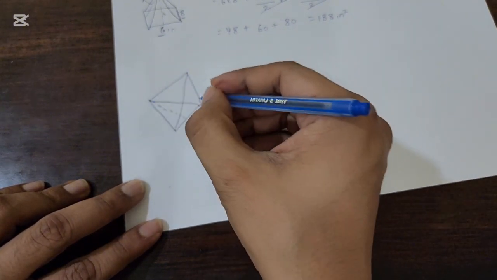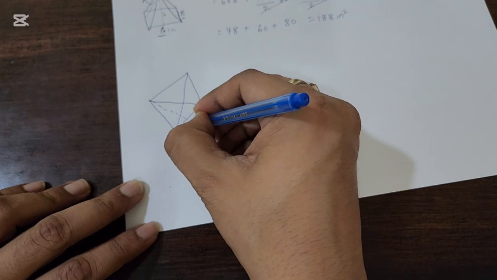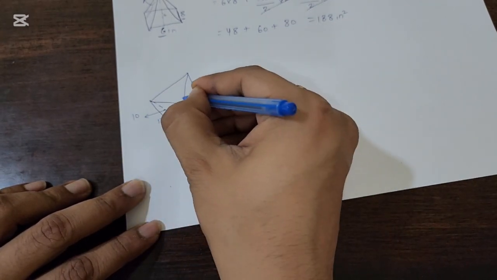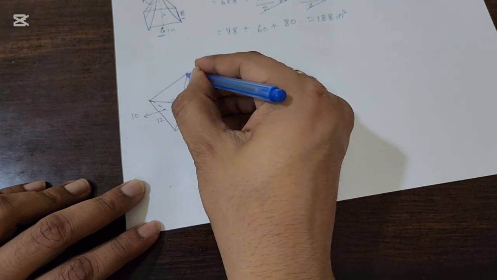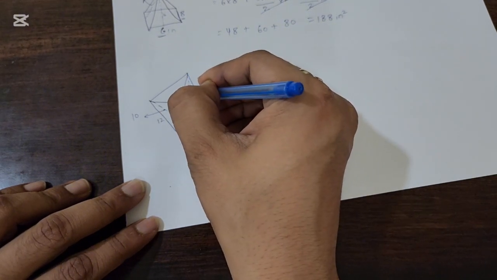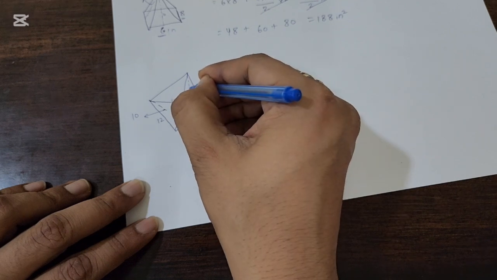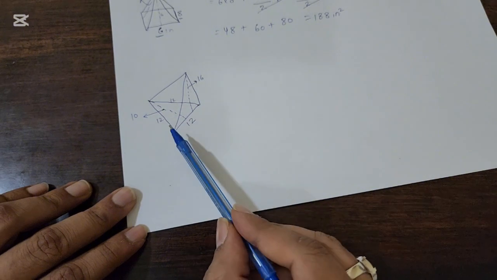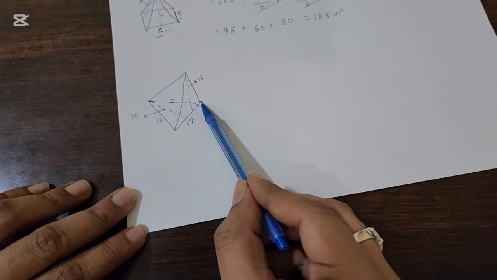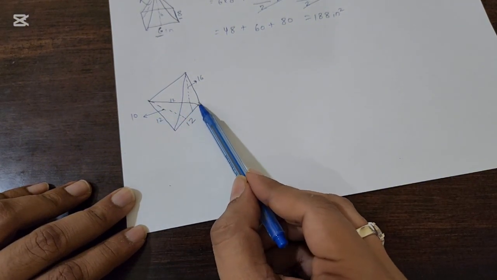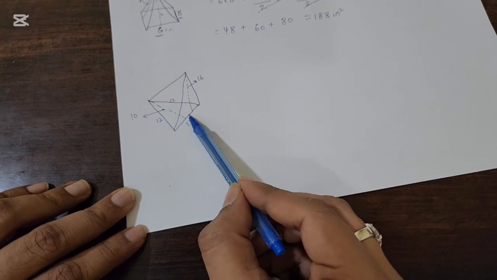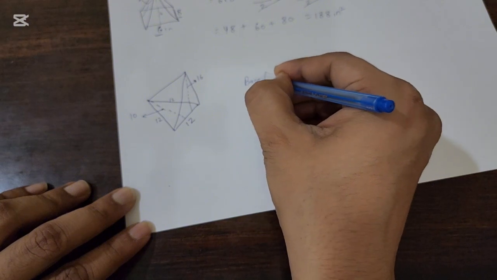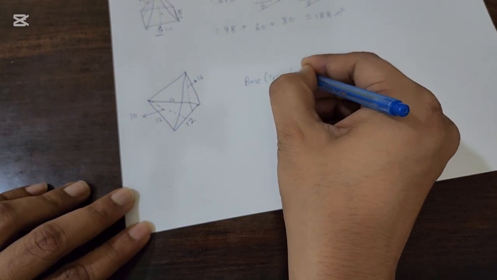The base, okay, let me write the numbers first. Let's say this is 12, this one here is 10, this one here is 12, this one here is also 12, and the height here of this triangle will be 16. Now check carefully. The base of this pyramid is a triangle, right? So we will call it a triangular pyramid. So I have to find the area of this triangle.